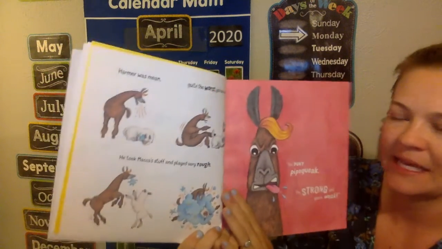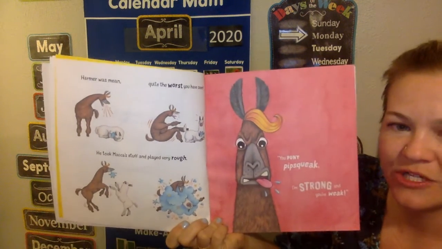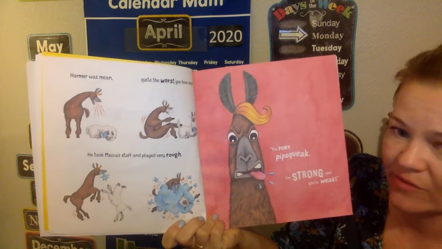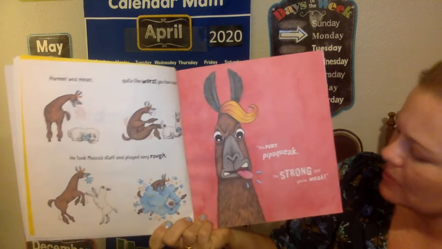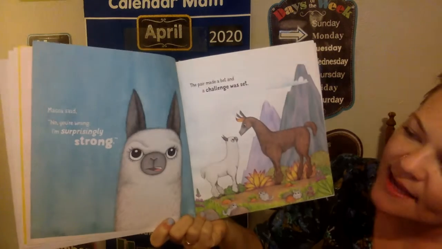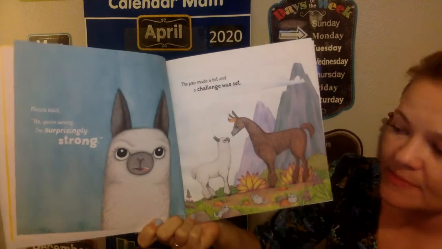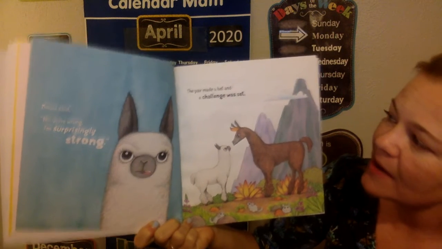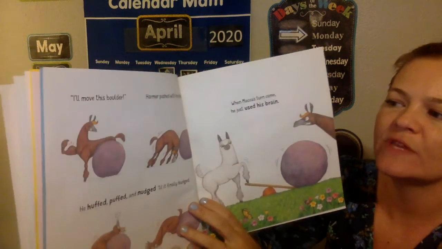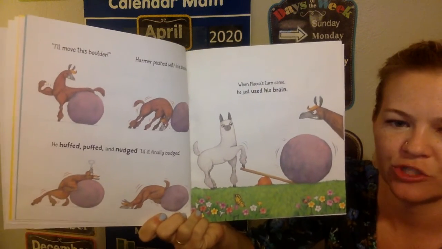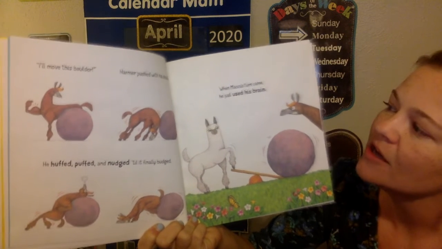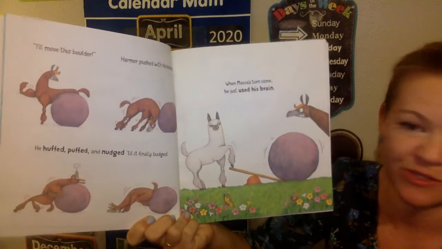Harmer was mean. Quite the worst you've ever seen. He took Macca's stuff and played very rough. You puny pipsqueak, I'm strong and you're weak. Macca said, no, you're wrong. I'm surprisingly strong. The pair made a bet, and a challenge was set. I'll move this boulder. Harmer pushed and pushed with his shoulder. He huffed and he puffed and nudged till it finally budged. When Macca's turn came, he just used his brain.